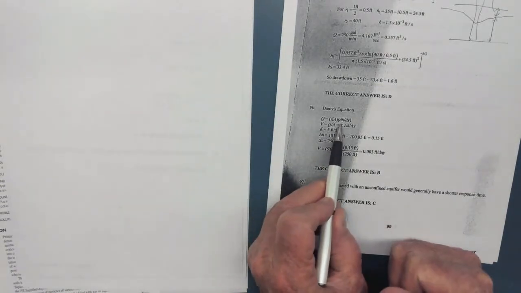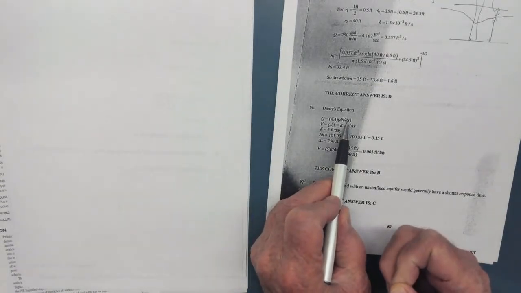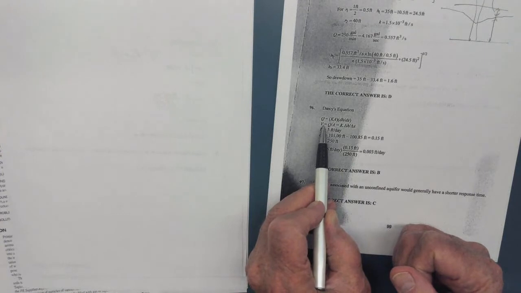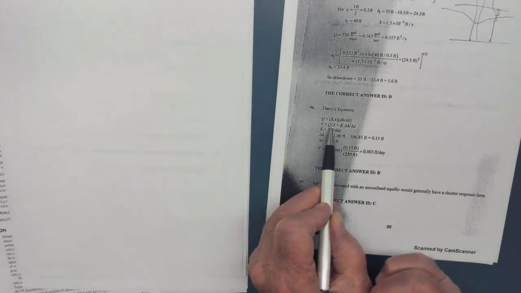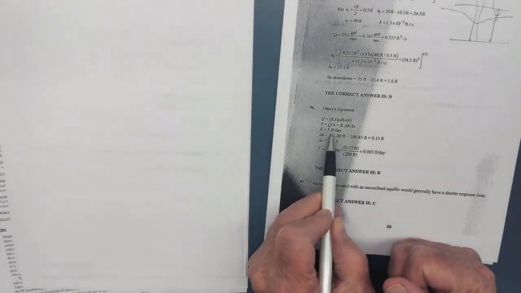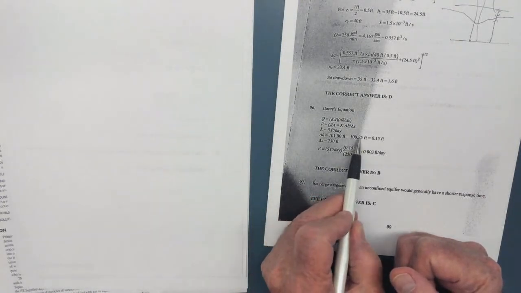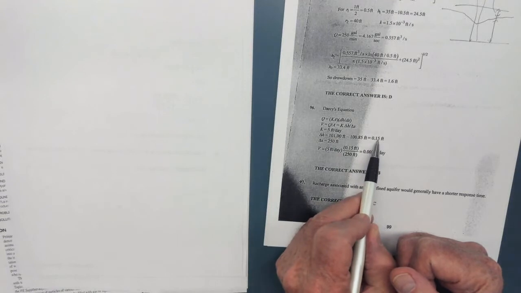And so you see here, there it is, Darcy's equation. Q equals KiA, dH/dx is the hydraulic gradient, the change in head over the x distance. So, and what's the velocity? The velocity is going to be Q over A. And given K is 5, he solves for, well, the 101 over that's the difference in head, the 0.15.